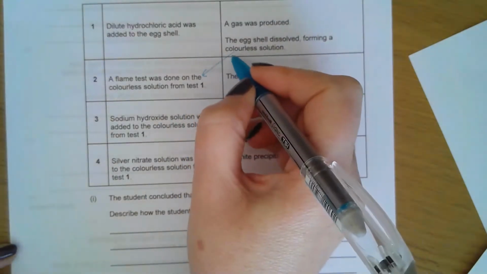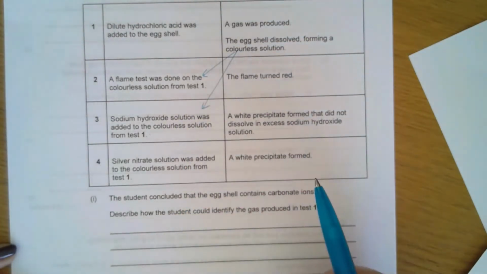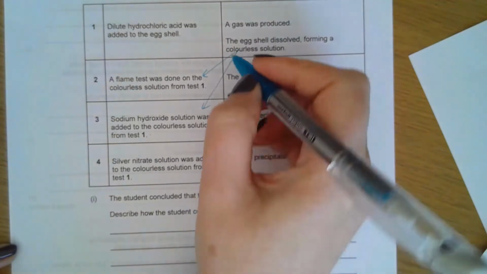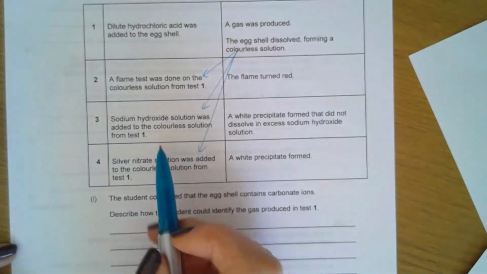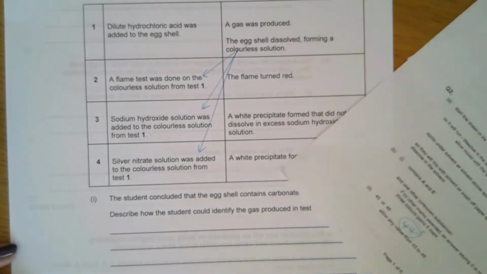I've then again taken that solution and added sodium hydroxide to it, white precipitate, not dissolving. I've taken that solution again, which is hydrochloric acid and eggshell, added silver nitrate, and tested it, I get a white precipitate. And now I'm having to talk about those different tests and what they tell me.